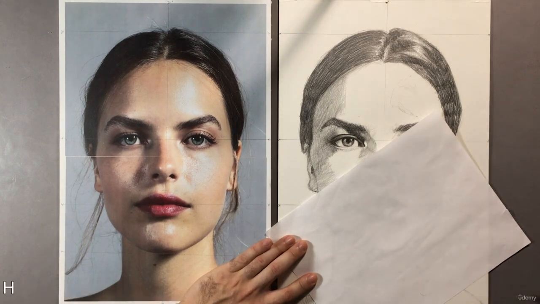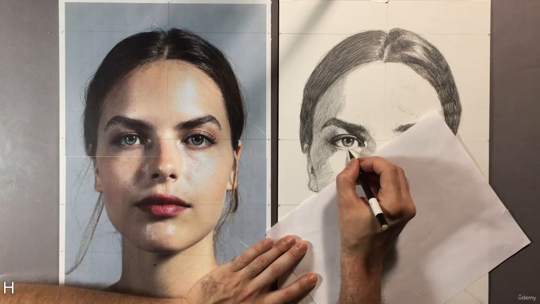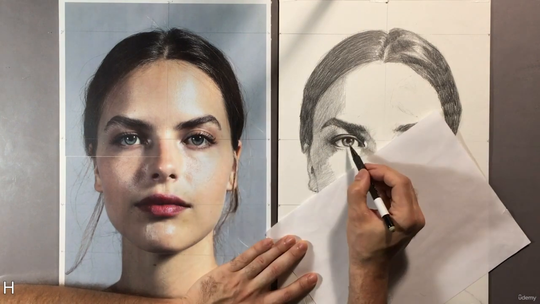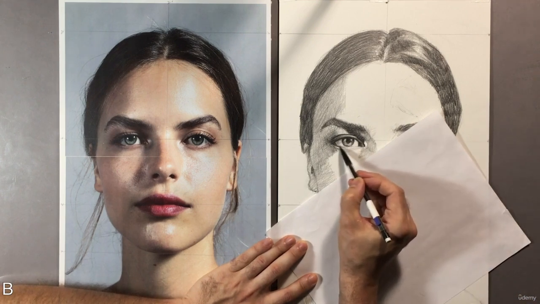Okay, I'm going to switch to an H lead and work on the white part of her eye next. The right side's actually much lighter. And this side's actually pretty dark, so I'll briefly switch to a B lead.